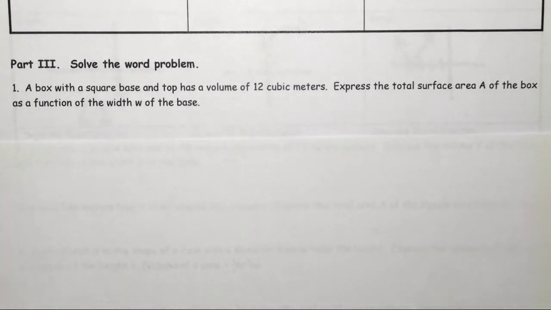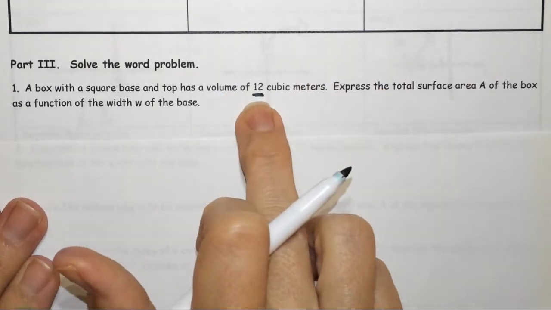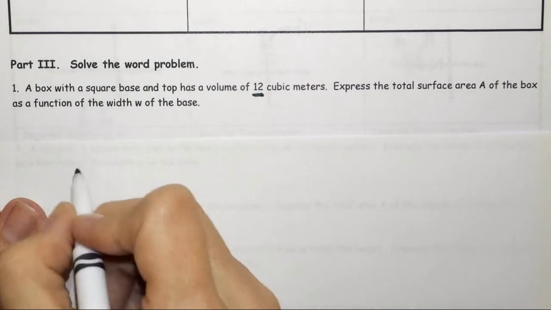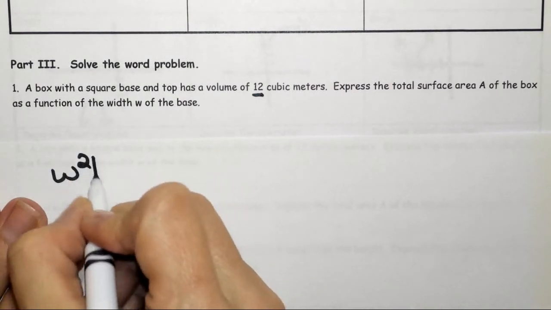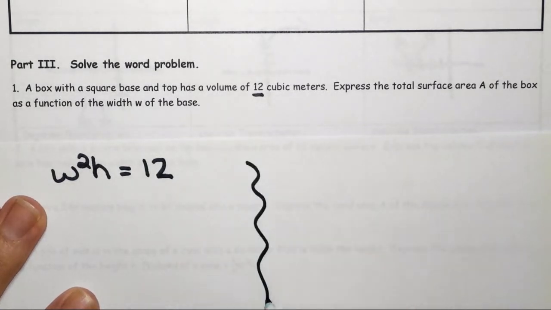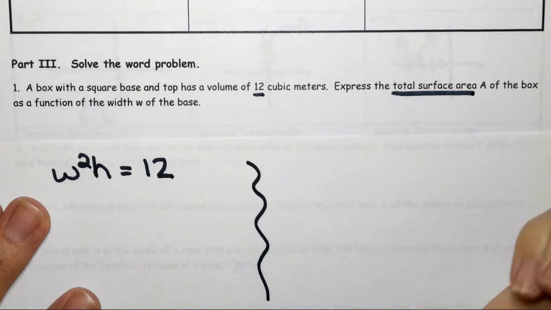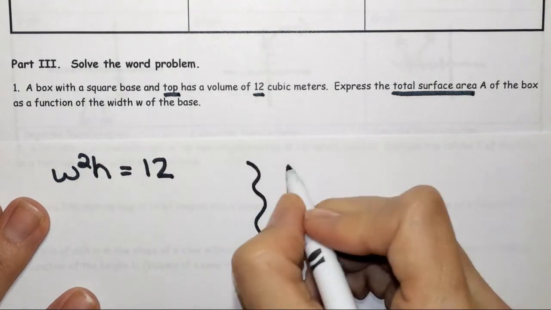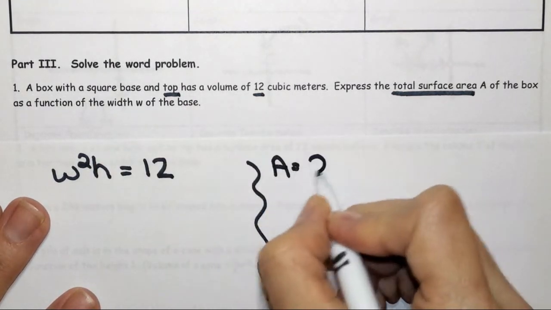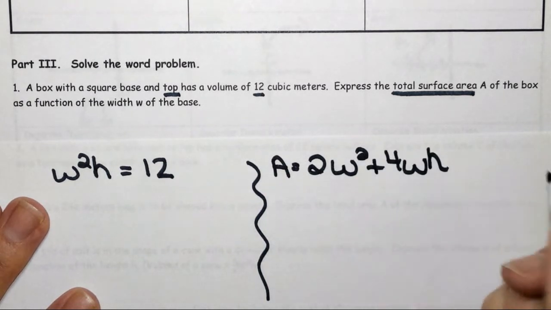When you're doing the word problems, you're going to start with the value. So they tell me the volume is 12. So that's the first equation I write. So volume is W^2 H = 12. And then you're going to write down the equation that they want you to look for. They want you to look for surface area, and this one has a top. So that equation would be area = 2W^2 + 4WH.